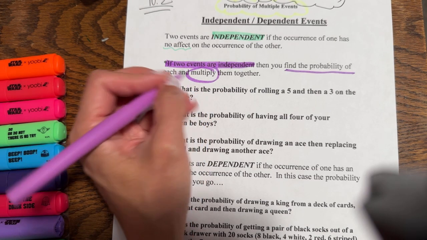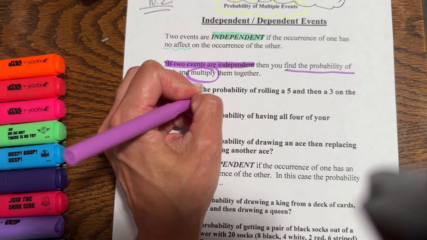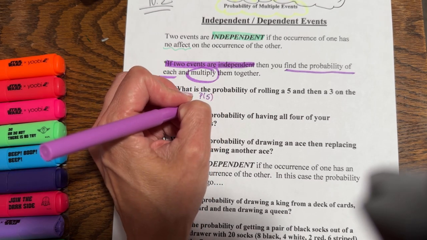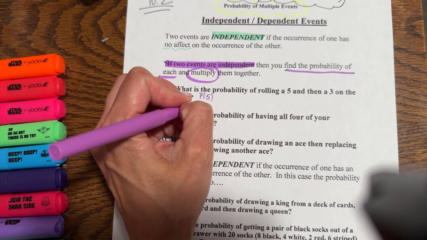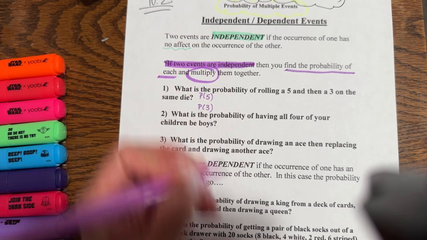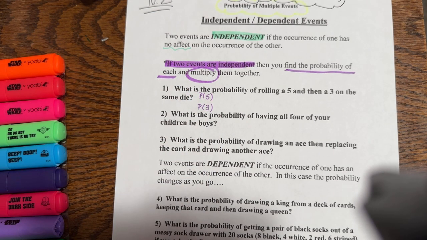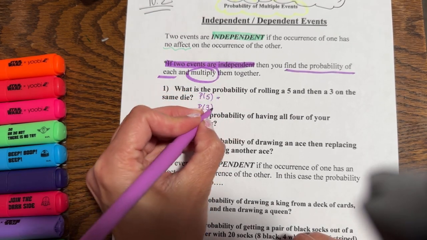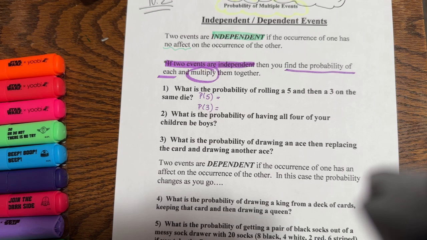Well, we need to look at them separately. When you roll a die, the probability of rolling a 3 versus a 5, they have no effect on each other. If you roll a 5 the first time, that has no effect on if you roll a 3 the next time at all. So I need to look at the probability of rolling a 5 and the probability of rolling a 3 separately.